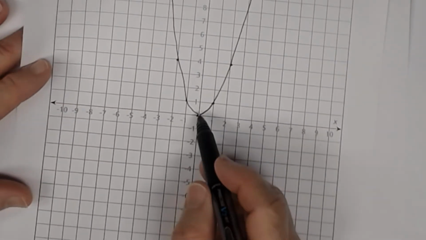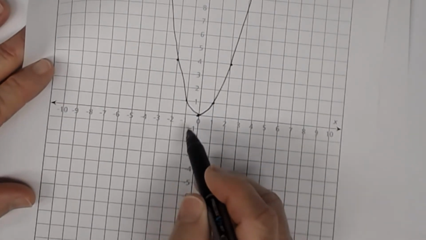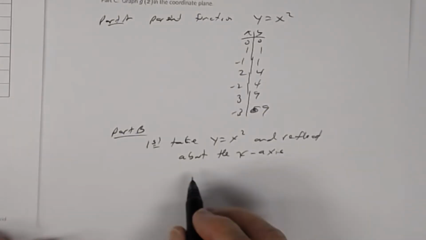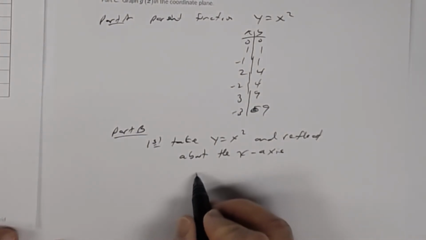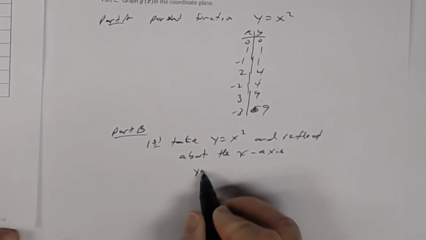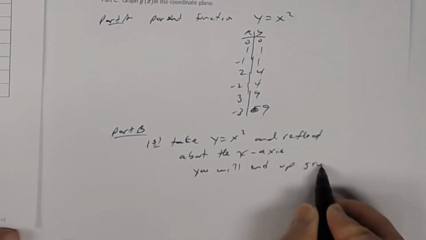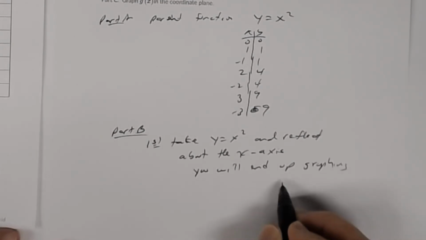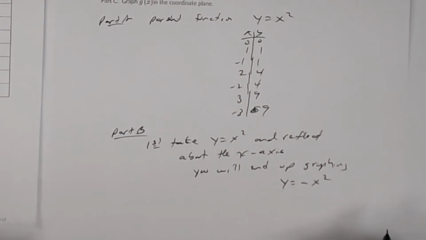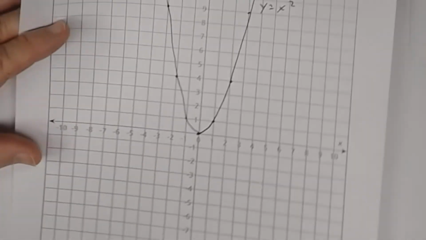So when you do that, you're taking each of these points and reflecting about the x-axis. So basically what you're graphing now is the function y equals negative x squared. So that's what you're going to end up graphing. All right, so let's do that.